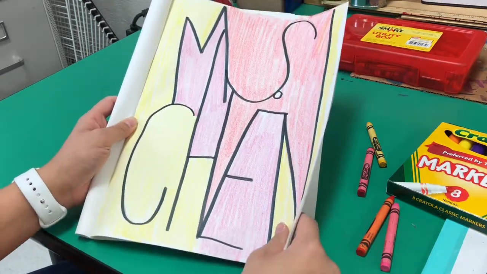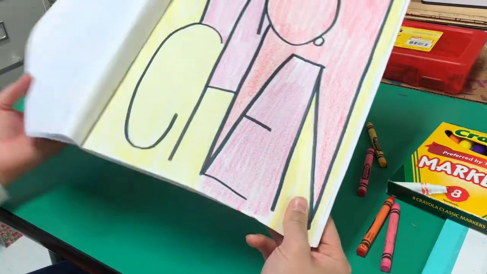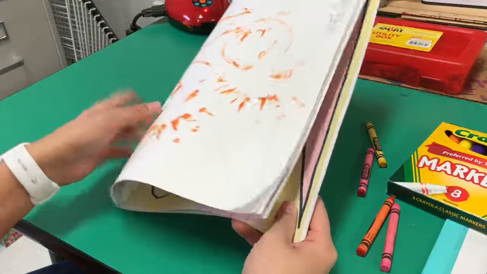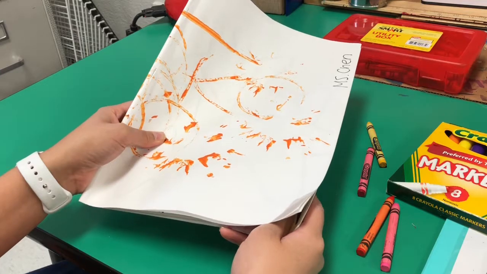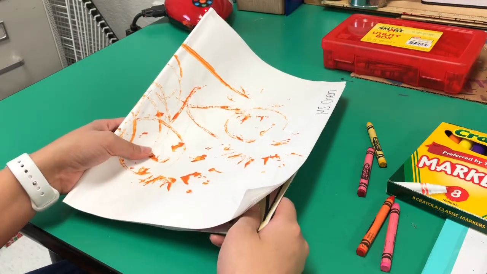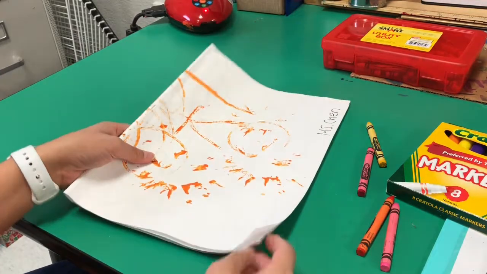And when you are finished with your sketchbook assignment, you're going to return your sketchbook to your artwork folder, and there will be a worksheet for you if you're finished early.